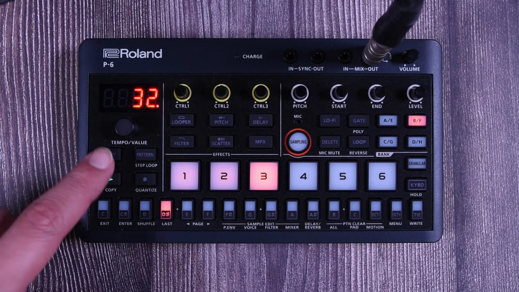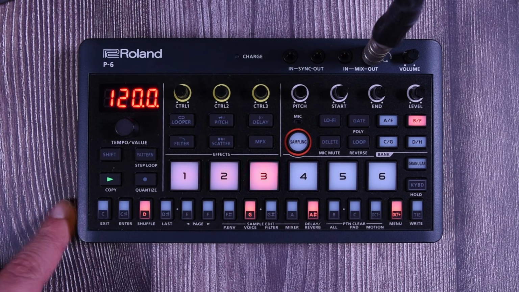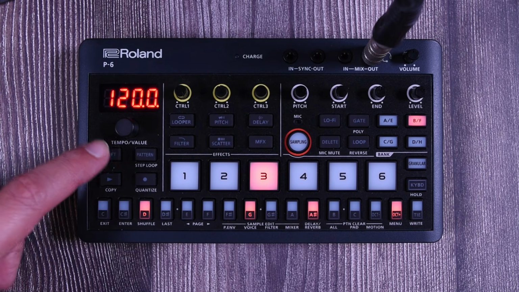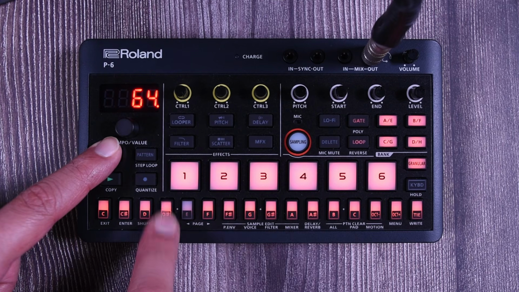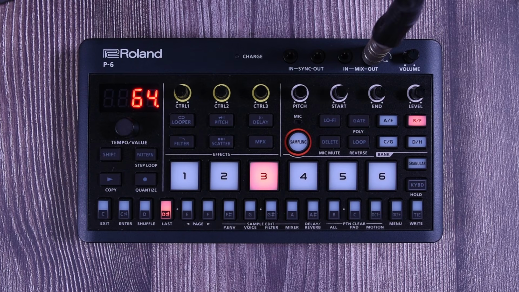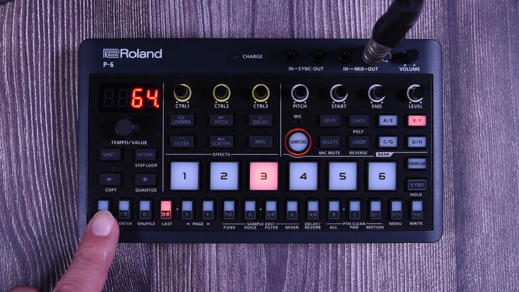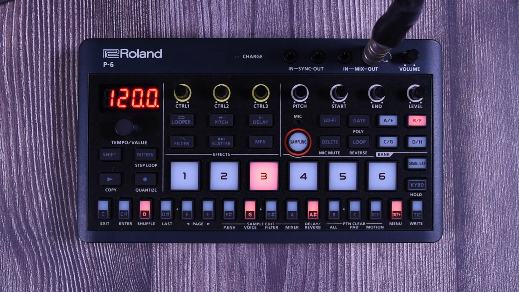And if we want to extend this, we can do the same thing. I'm going to stop it. I'm going to go to Shift, then copy. We are on duple, and I'm going to do enter. And then when it's done and we exit, I'm going to Shift and check, and it's 64. And it's because we had 32 steps. And if we duplicate 32 steps, now it's 64. And all right, so that's how you extend the sequence.